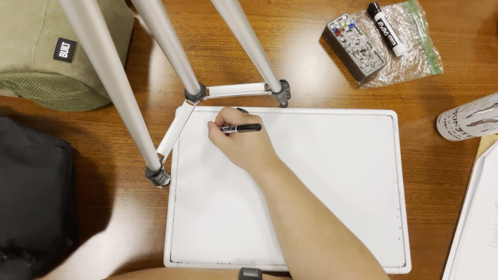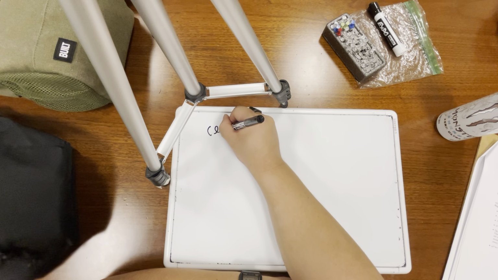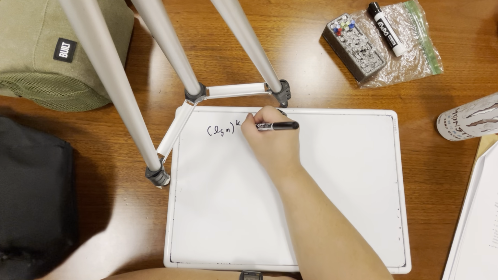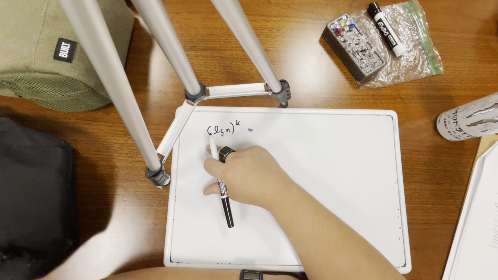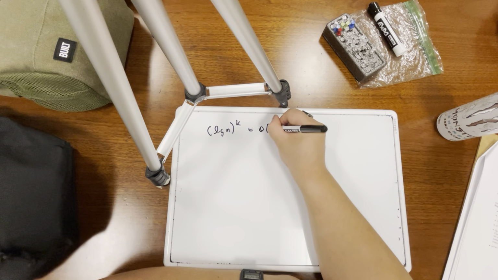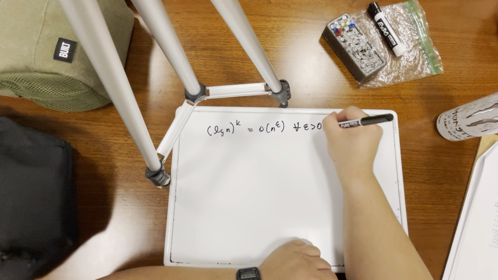So for instance, open parentheses, log of n, close parentheses, to the k is equal to little o of n to the epsilon, and this is for any epsilon greater than 0.